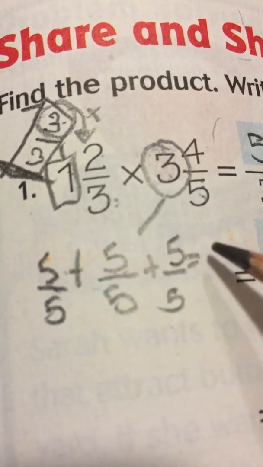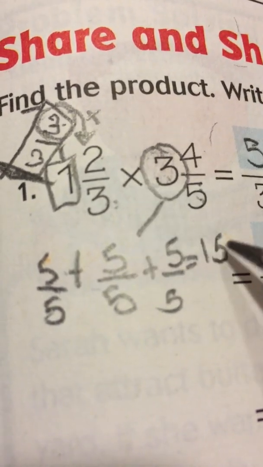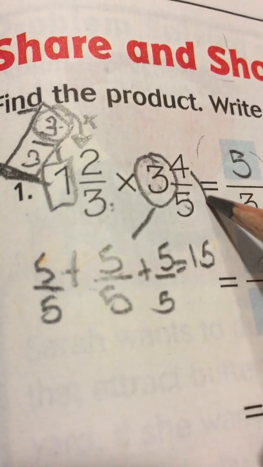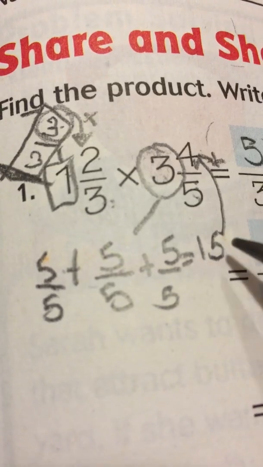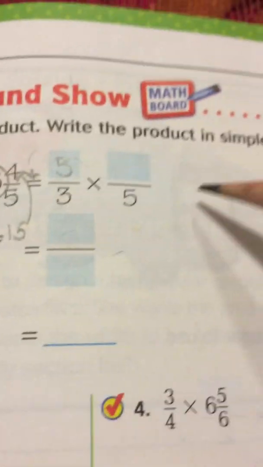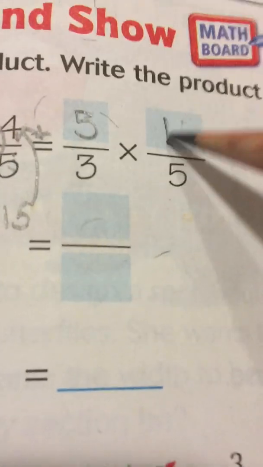5 plus 5 plus 5 is 15. But we're not done because we have to add this 4 here. 15 plus 4 is 19. So we're going to go over here, and it's 19 over 5.